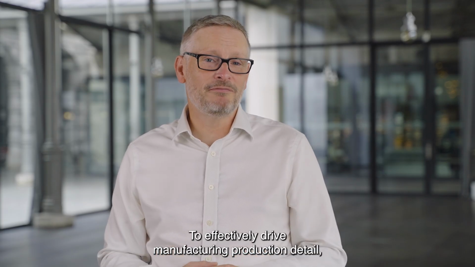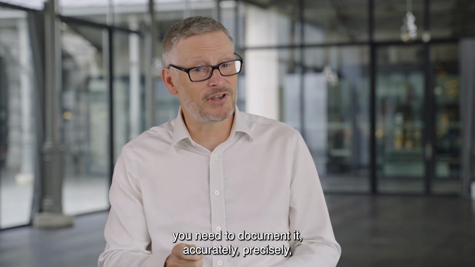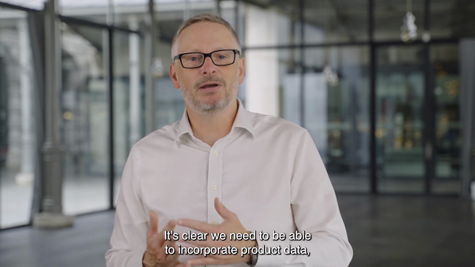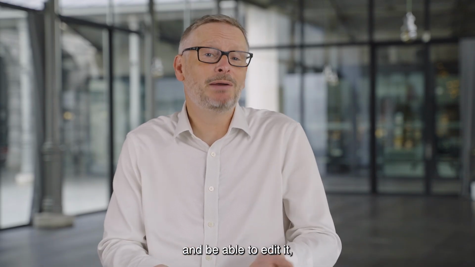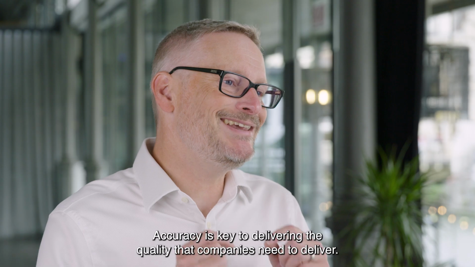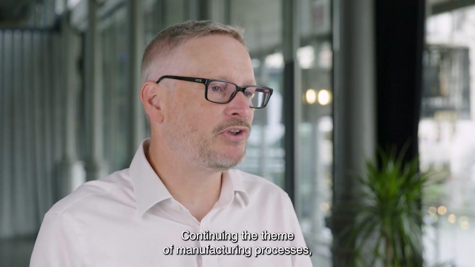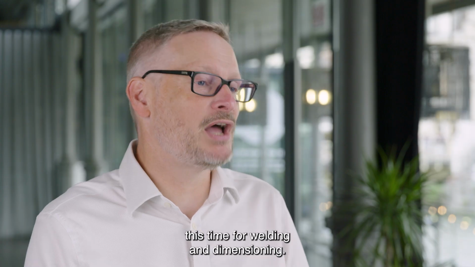To effectively drive manufacturing production detail, you need to document it accurately, precisely, ready for production execution. It's clear we need to be able to incorporate product data from any source together easily and be able to edit it according to these manufacturing processes. Accuracy is key to delivering the quality that companies need to deliver. Continuing the theme of manufacturing processes, let's look at some other improvements, this time for welding and dimensioning.